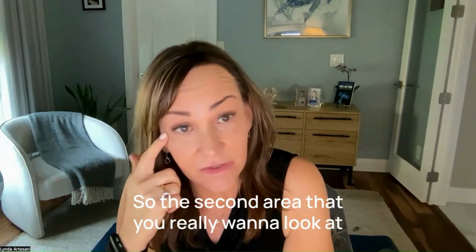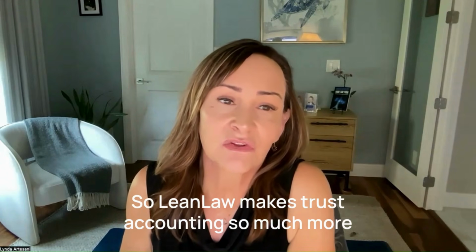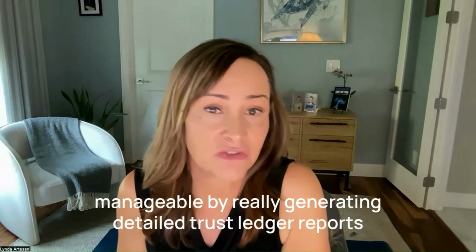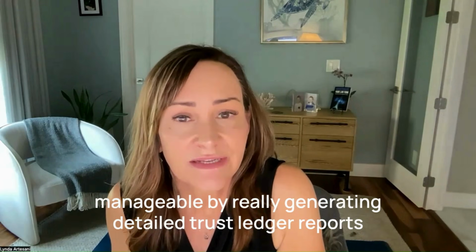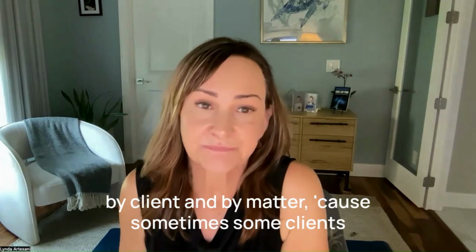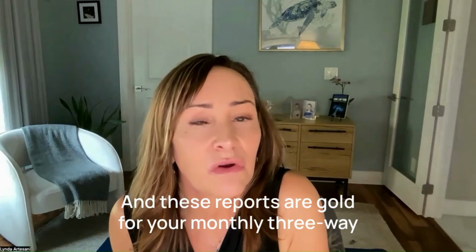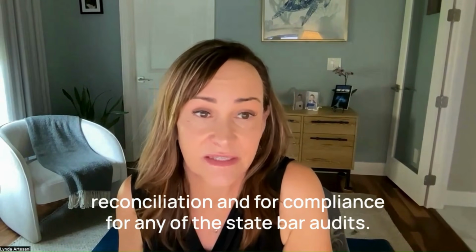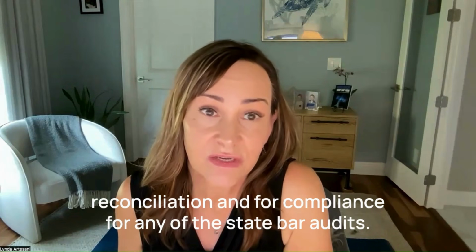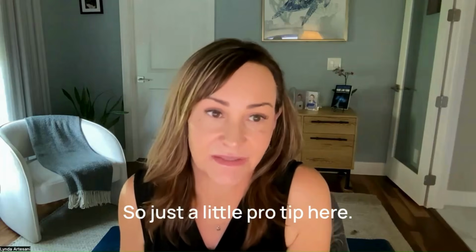So the second area that you really want to look at is trust ledger reports. LeanLaw makes trust accounting so much more manageable by generating detailed trust ledger reports by client and by matter. Because sometimes some clients can have multiple matters. And these reports are gold for your monthly three-way reconciliation and for compliance for any of the state bar audits. So just a little pro tip here.